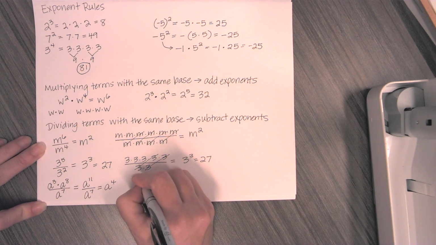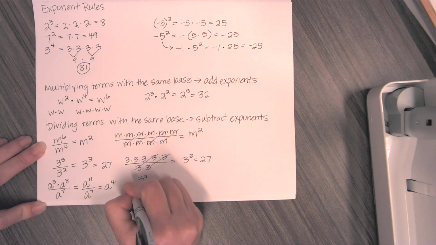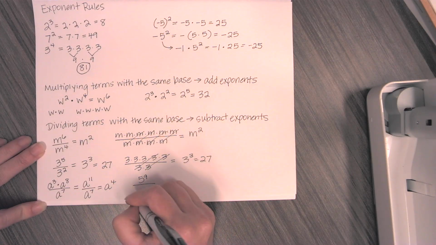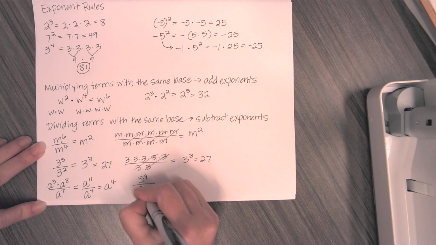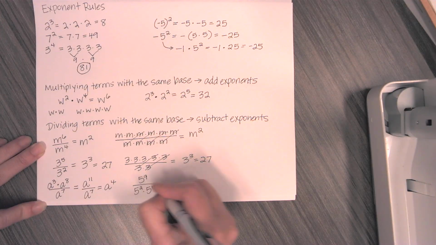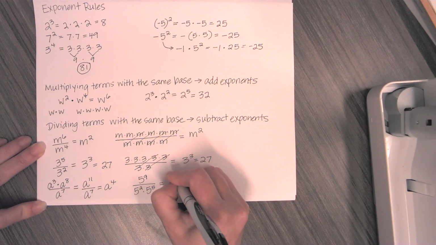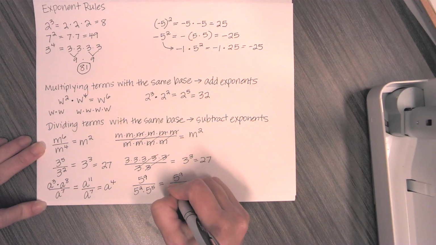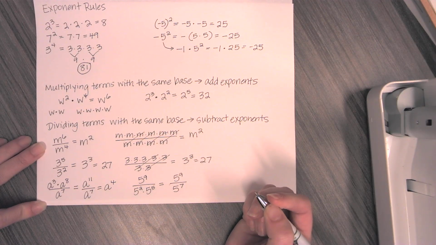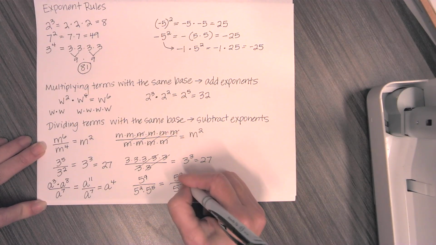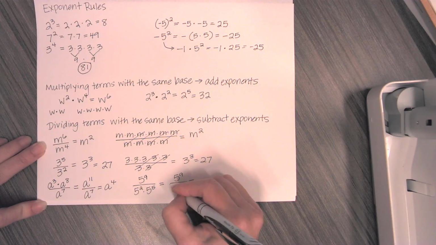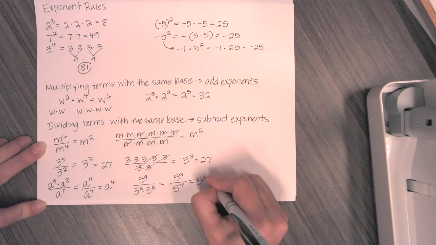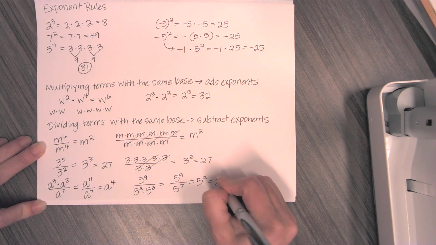Okay, we can do the same thing with a number base. 5 to the 9th power divided by 5 squared times 5 to the 5th. You want to combine the denominator first. This is multiplication, so you would add your exponents and get 5 to the 7th. And then this is division, so you'd subtract your exponents and get 5 squared. And 5 squared is 25.